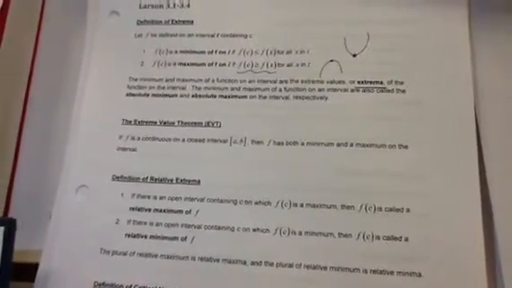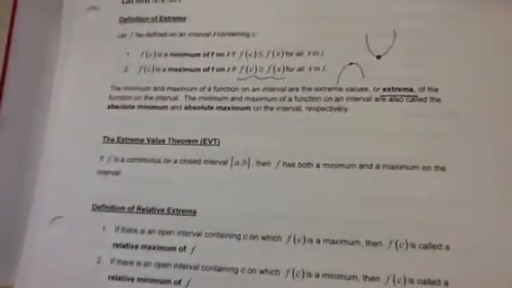Now there is also absolute min and absolute max, and that only applies when there's no other value that's less than or greater than those. Now there is what we call the extreme value theorem. This theorem says if f is continuous on a closed interval, then f has both a minimum and a maximum on that interval. They just say if you've got a closed interval, somewhere there has to be a min, and somewhere there has to be a max. This particular theorem just says something exists. It doesn't tell you how to find it.